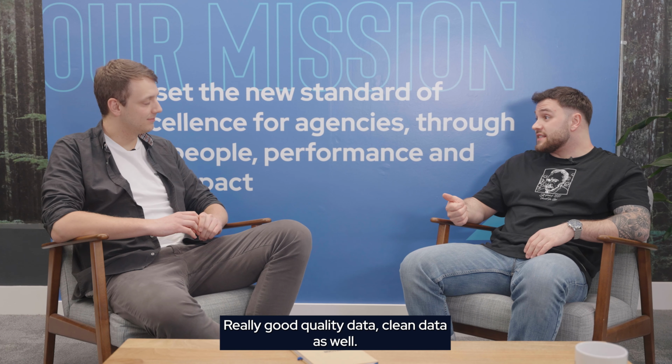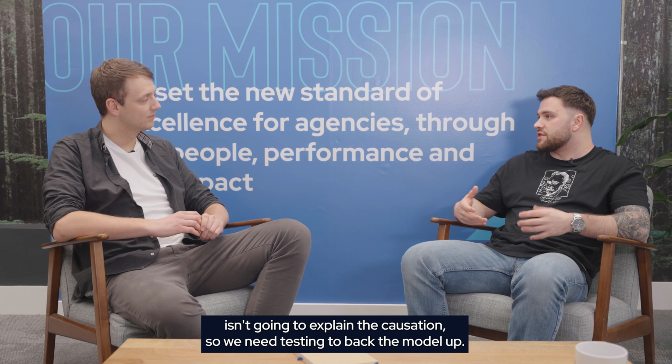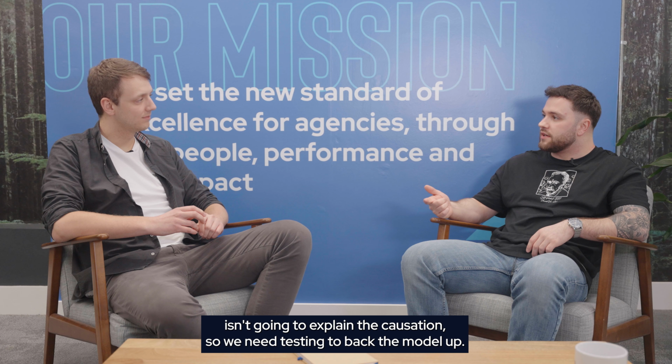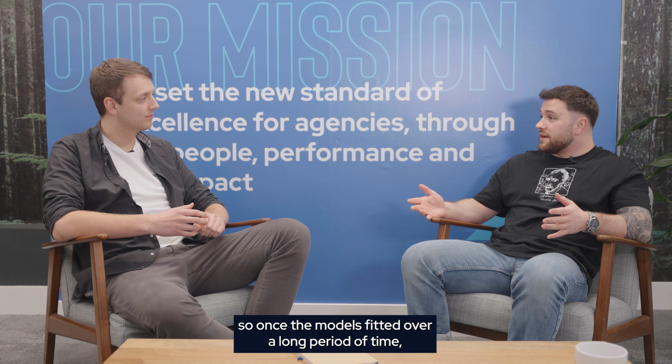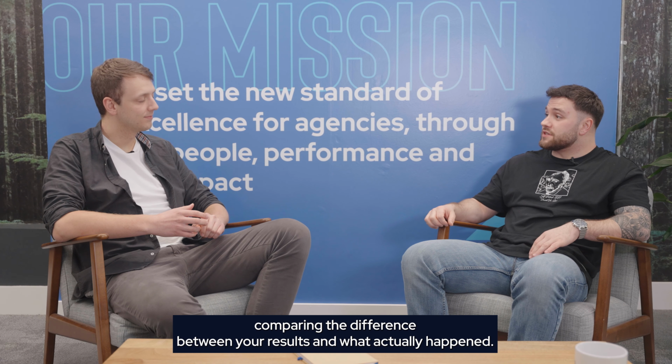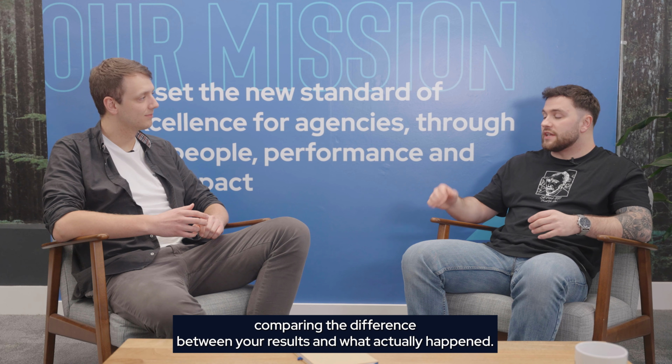What should a brand be looking out for then in a well-run, well-conducted media mix model? Really good quality data, clean data as well. Incrementality testing: a media mix model alone isn't going to explain the causation, so we need testing to back the model up, and also hold-out testing. So once the model's fitted over a long period of time, comparing the difference between your results and what actually happened.